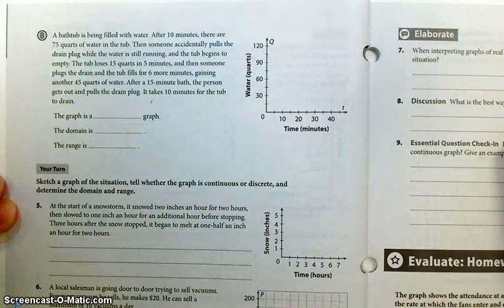After a 15-minute bath, the person gets out and pulls the drain plug, and it takes 10 minutes for the tub to drain.